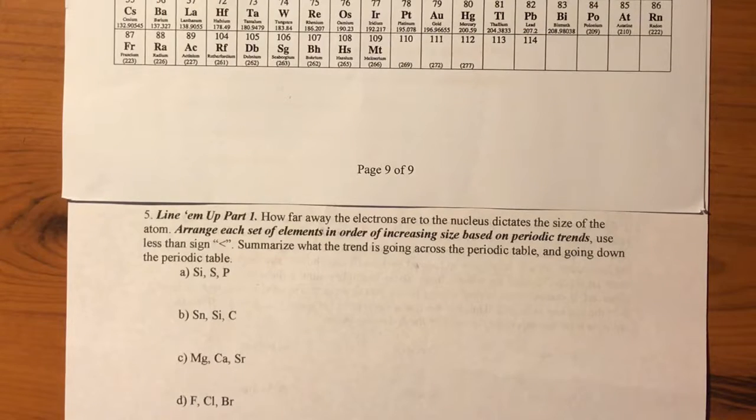5. Line them up. Part 1. How far away the electrons are to the nucleus dictates the size of the atom. Arrange each set of elements in order of increasing size based on periodic trends. Use less than sign. Summarize what the trend is going across the periodic table and going down the periodic table.